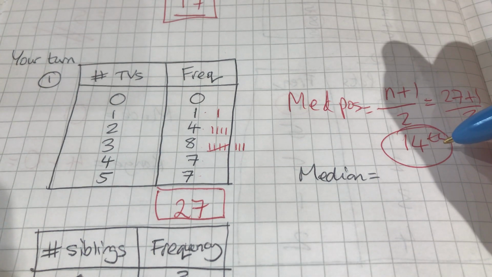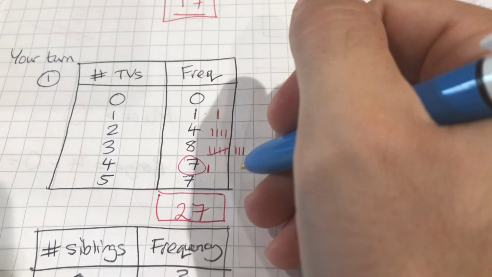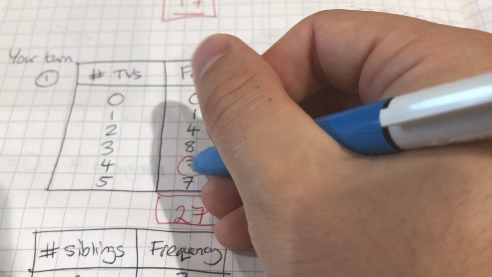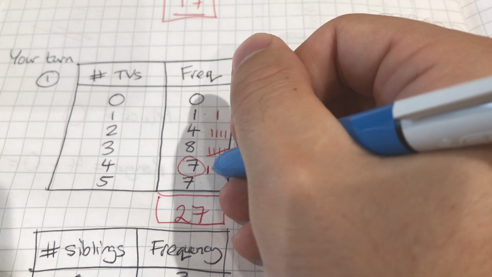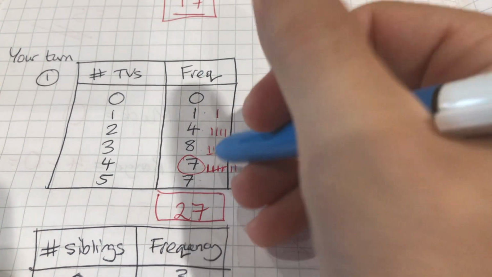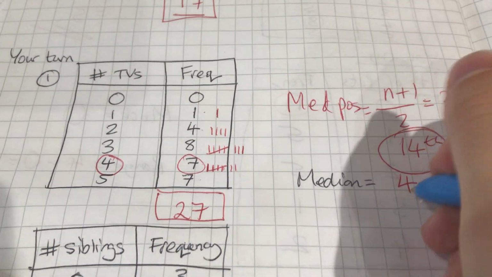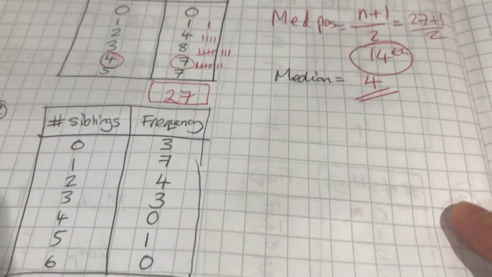Have we hit 14th? No. 14th. So it's definitely in here. It's in this one. The answer's not 7, but it's in this 7. It's the first of these 7, in fact. I could keep going and write 15, 16, 17, and so on, but I know it's in there now, so I could stop there, and my answer then is 4. Last one.